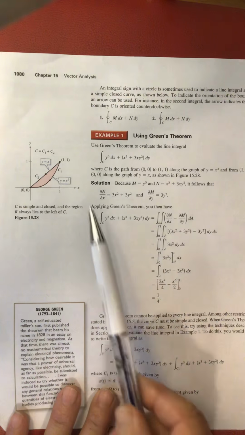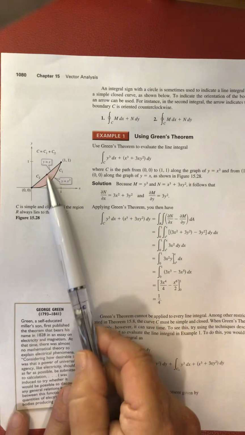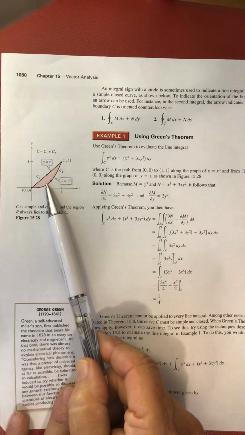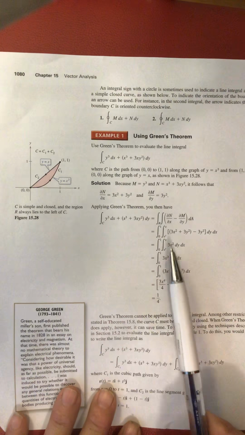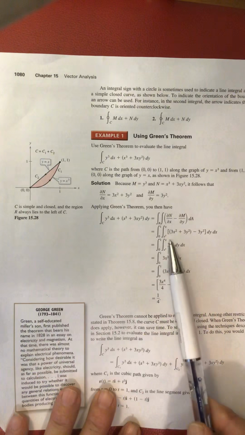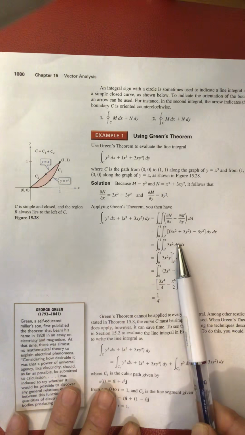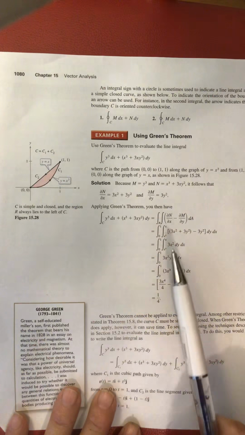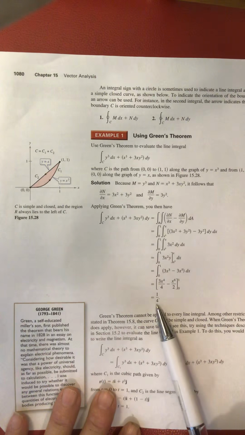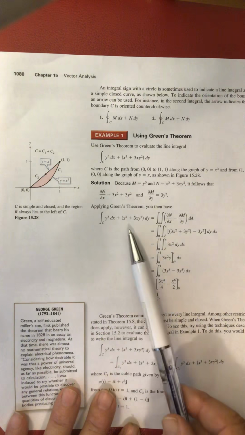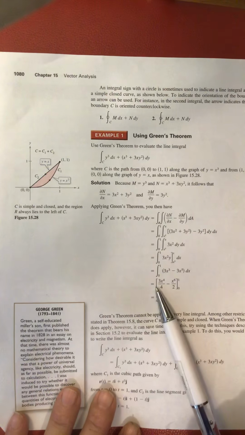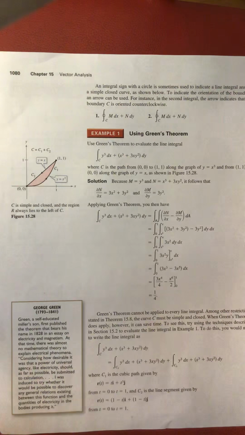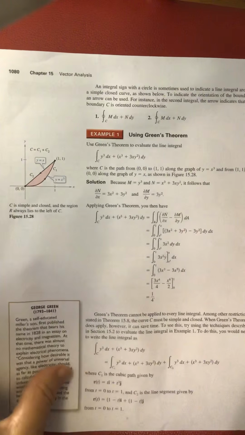But since it's oriented nicely in a vertical way, going from the bottom curve, x cubed, to the top curve, x, so that's y, and x is going from 0 to 1, we can evaluate this integral. And so this line integral equals 1/4. That's using Green's theorem.